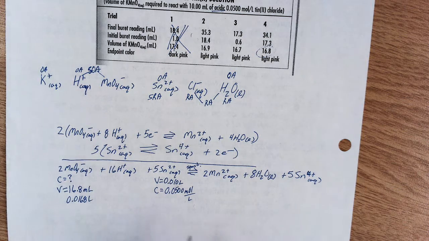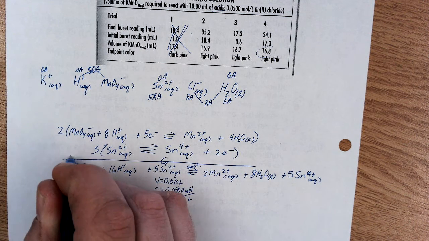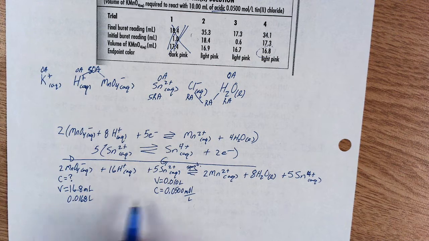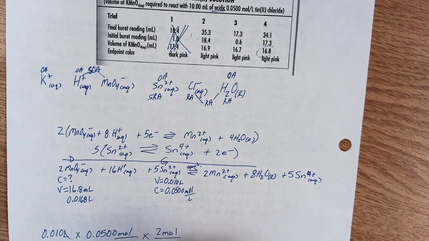Again, using unit analysis, this is our given, this is our desired or required, whatever you want to say. We start with our volume, 0.01 liters times 0.05 moles per liter. Our liters cancel. Then we multiply by desired over given, so in this case 2 moles over 5 moles.